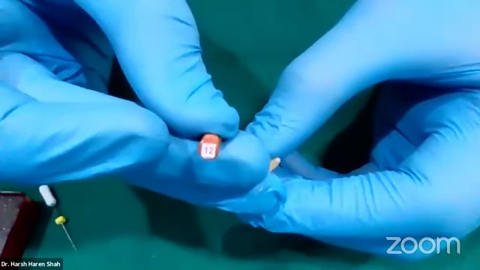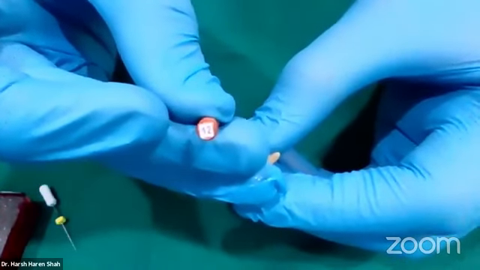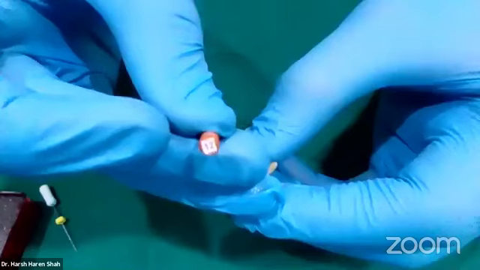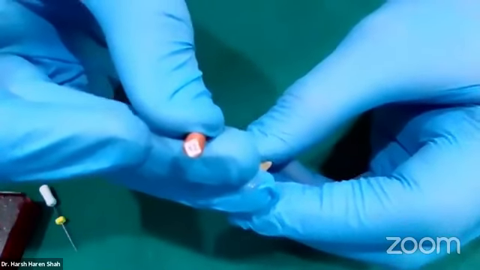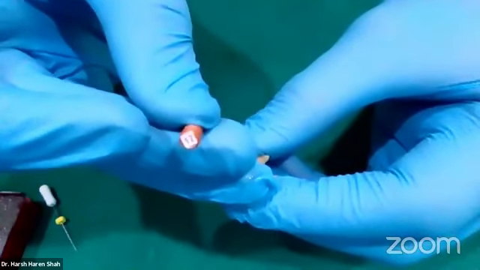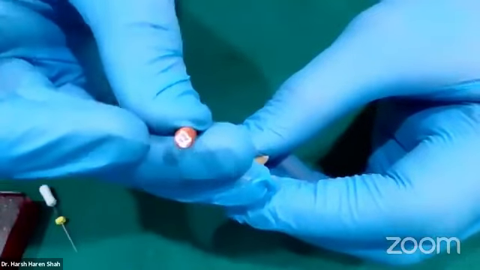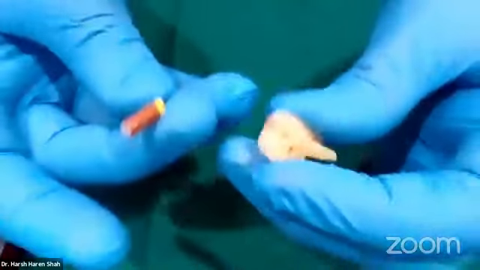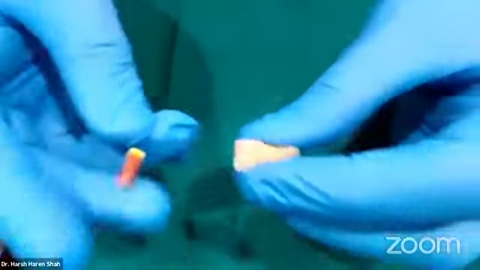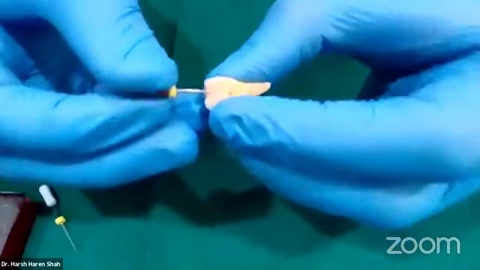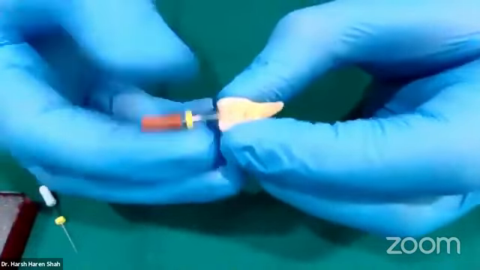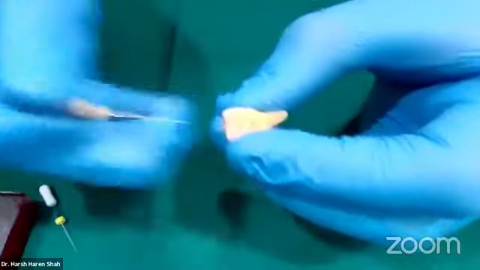So this 12 number K file is a middle file between your 10 and 15, because the jump in diameter between a 10 number and a 15 number is massive. These kind of 12 number files are available. The one that you see here, the orange colored one, is a Dentsply 12 number K file. You could use this in between only if you feel the need. Otherwise, you can directly go to a 15.